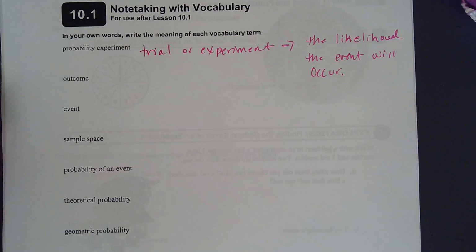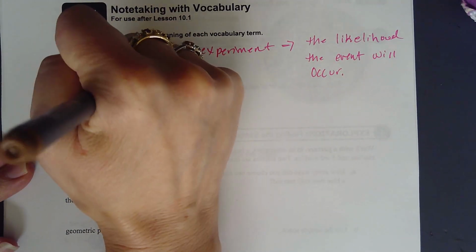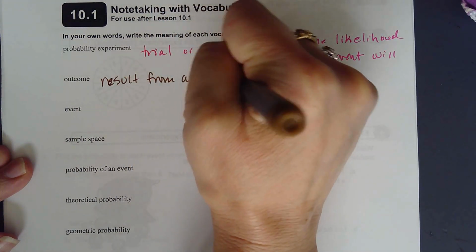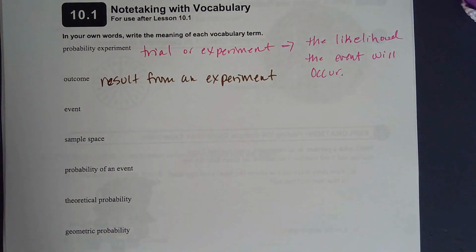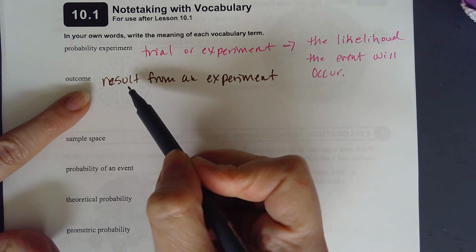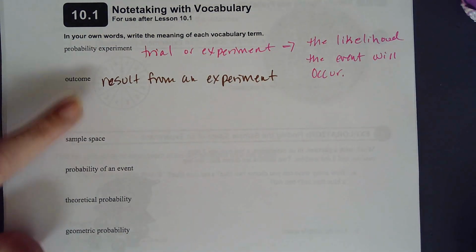All right, an outcome. It's a possible result from an experiment. So if you were, let's say, rolling one die, an outcome might be that you rolled a 6. So 6 would be your outcome, or 2 or whatever. Whatever the experiment is, whatever happens in the experiment is what we call an outcome.